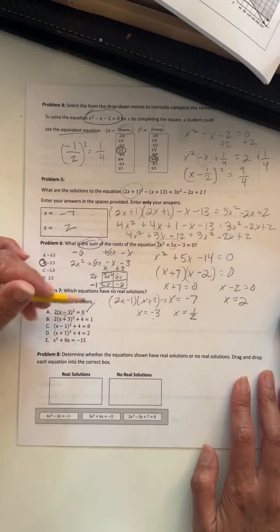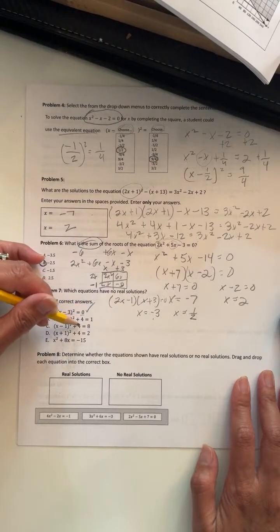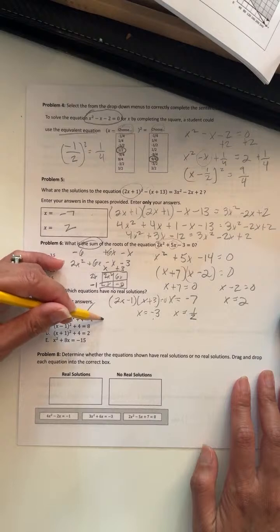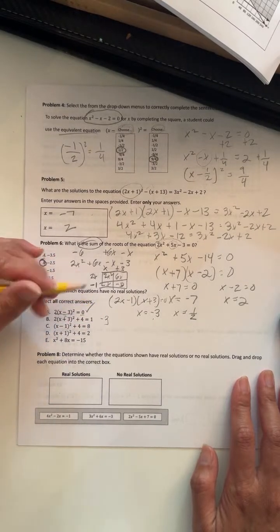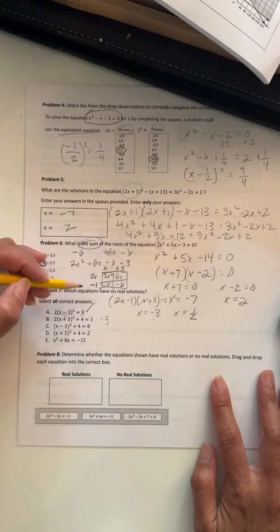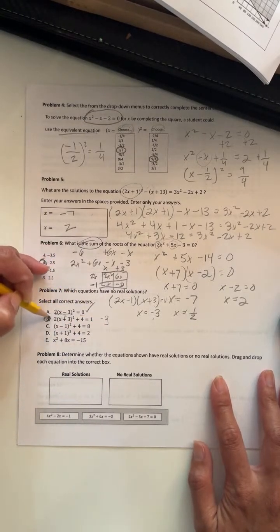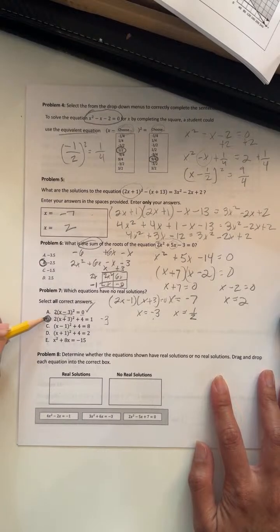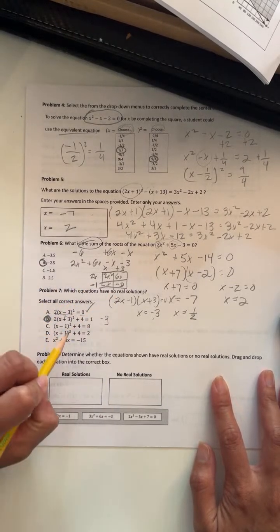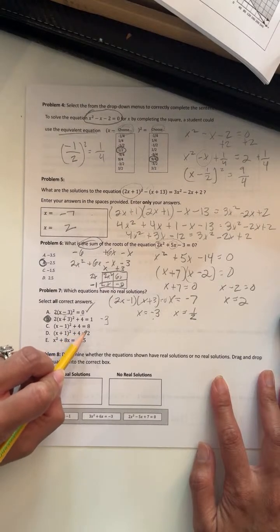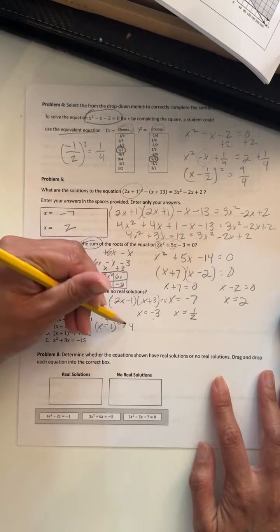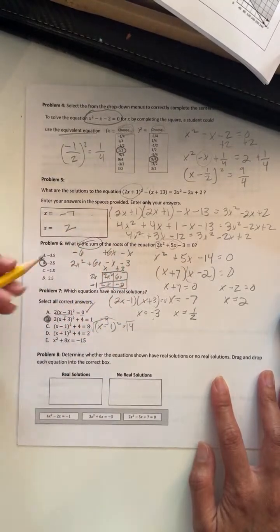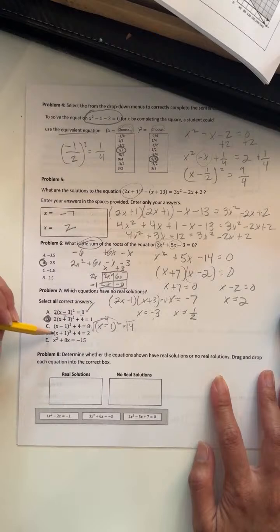This one down here, if I subtract 4 from both sides, I will get negative 3. And then I'll get negative 3 divided by 2. I cannot take the square root of a negative number and get a real solution. I will get a non-real solution or imaginary number. So B is an equation with no real solution. C, if I subtract 4 on both sides, I'll get this x minus 1 squared equals 4. I can take the square root of 4 and get a real answer. So this one would give me a real answer.